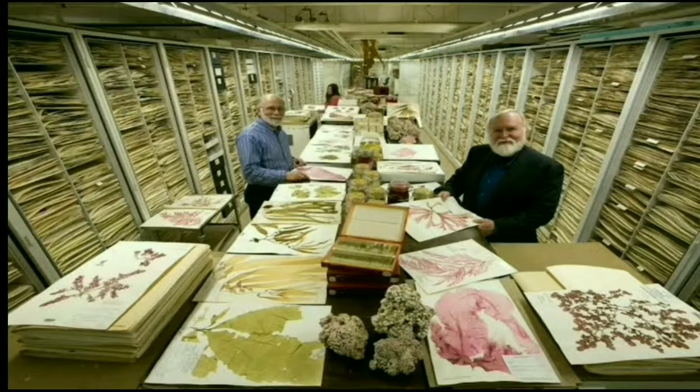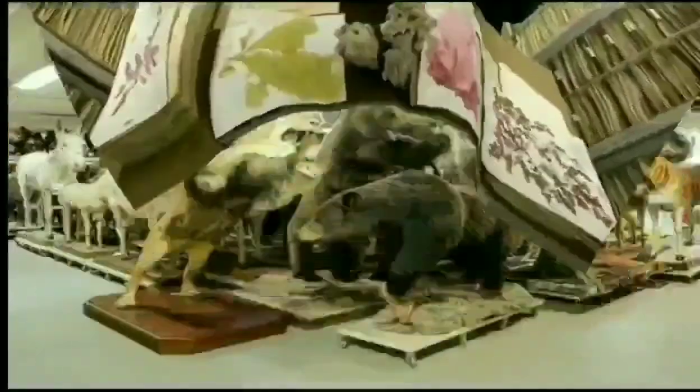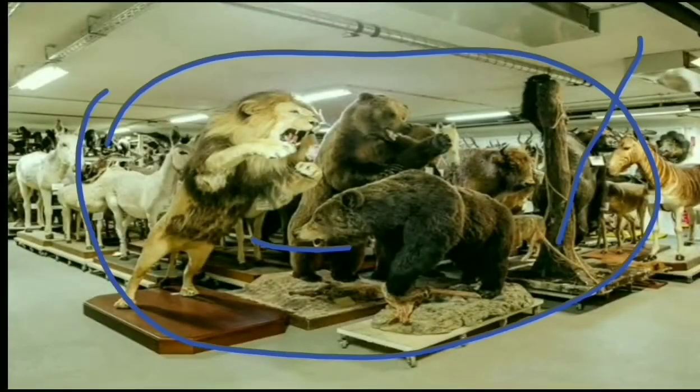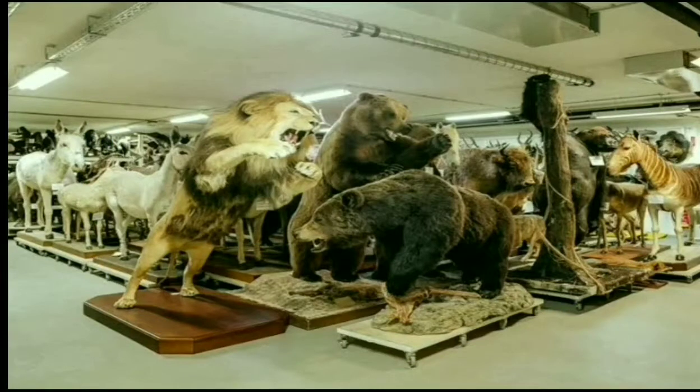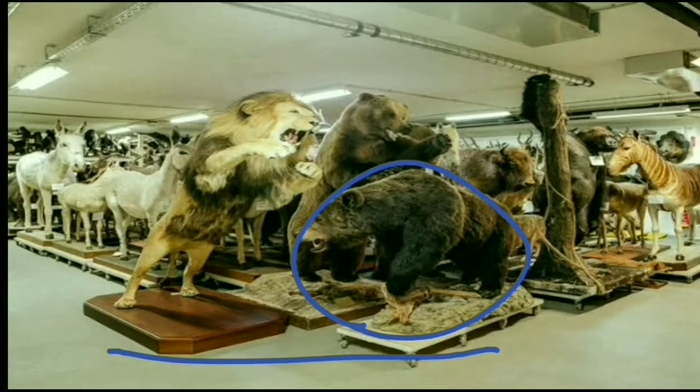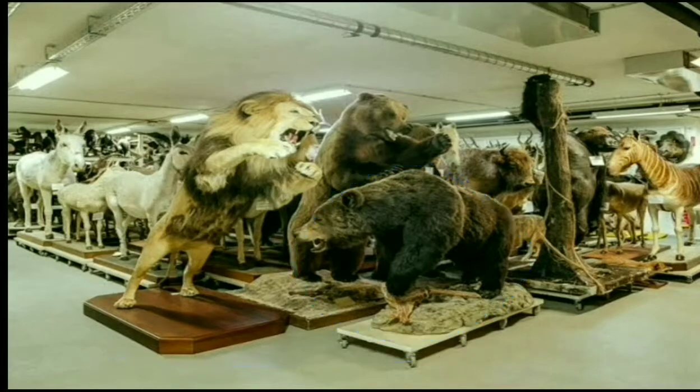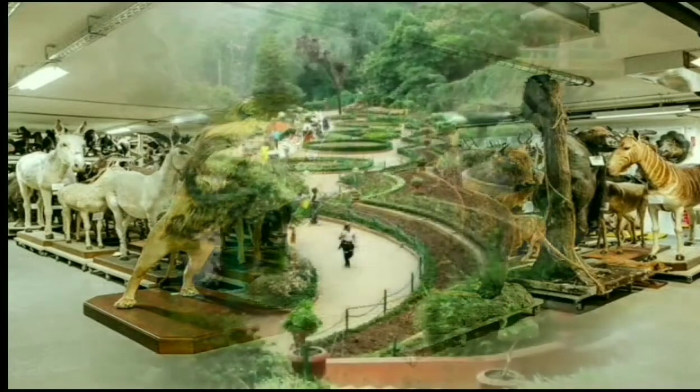Now what is a museum? A museum basically has dead animals which are stuffed with cotton or other material to preserve them. So dead animals are preserved in museums.